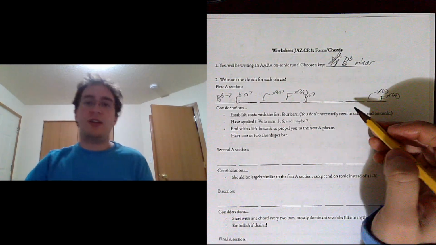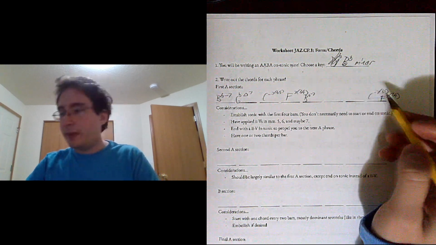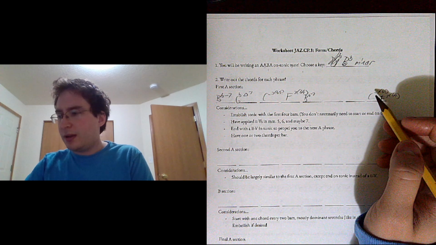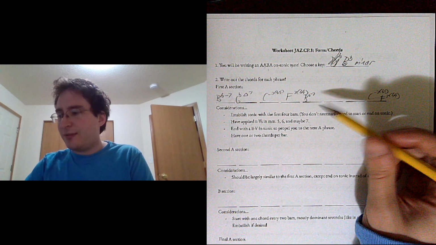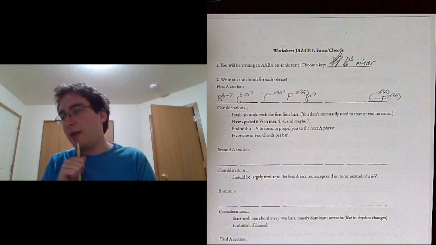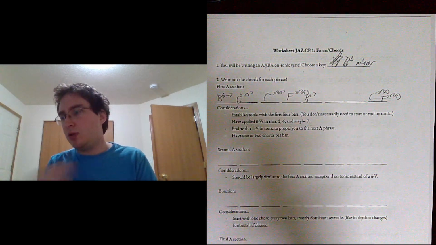So what chord do we want to tonicize here? I like the idea of a bass line ascending or descending chromatically. Can I do that?